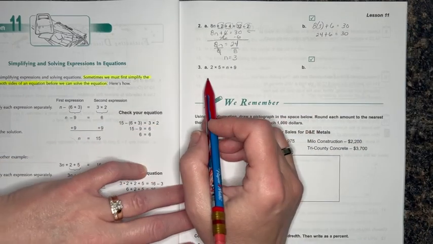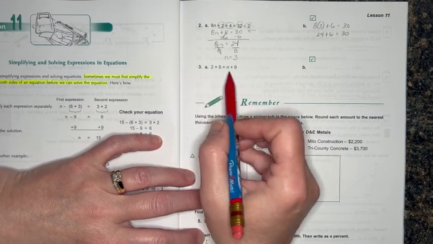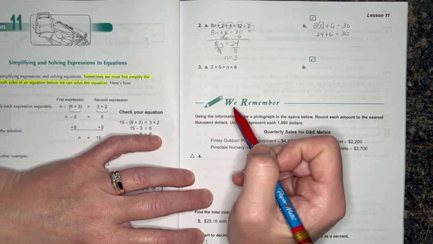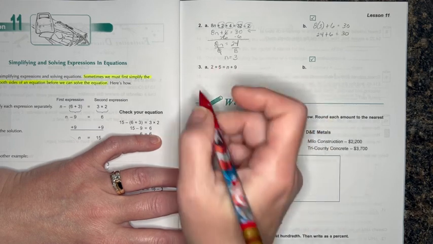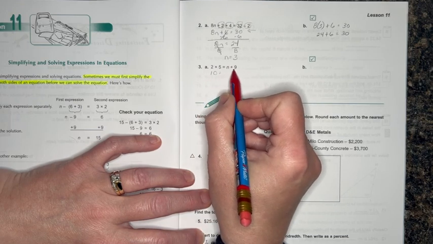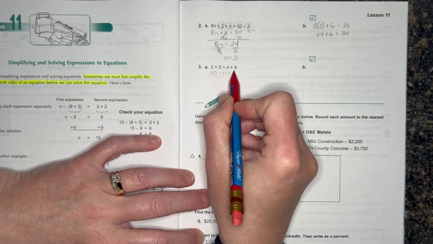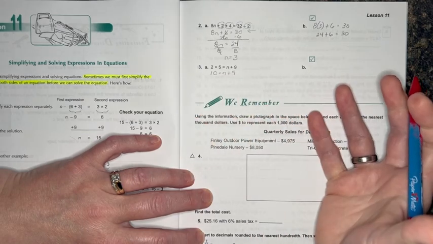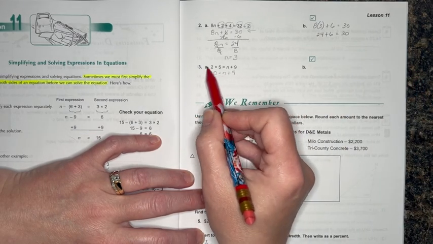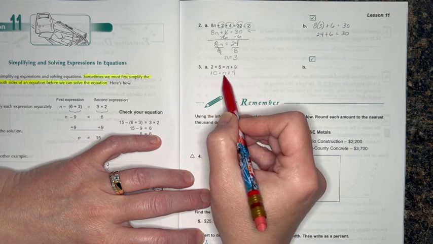Okay, last one. Number 3, we have 2 times 5 equals n plus 9. 2 times 5 is a problem that we can multiply. 2 times 5 is 10. We cannot add n plus 9. They are not like terms, so they stay separated. But now that this side is simplified, we can solve for n.